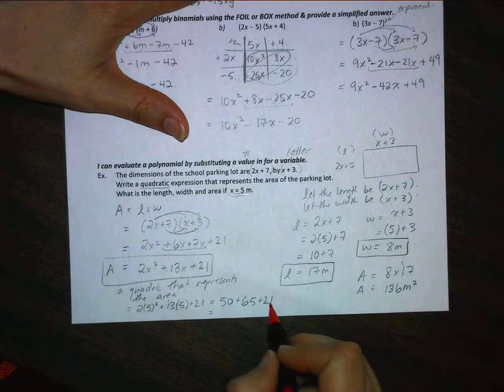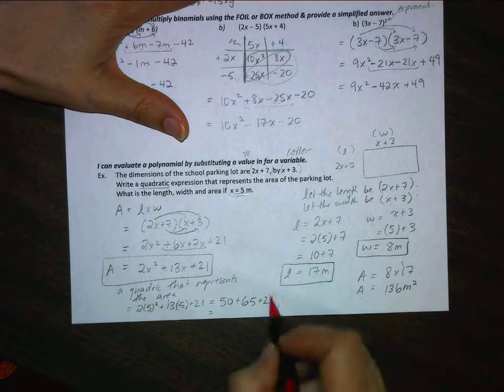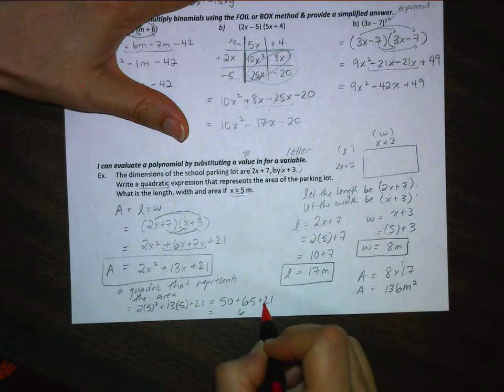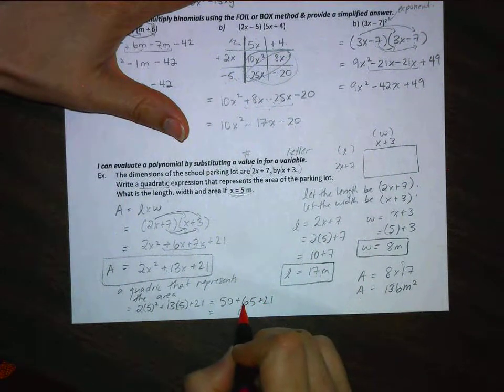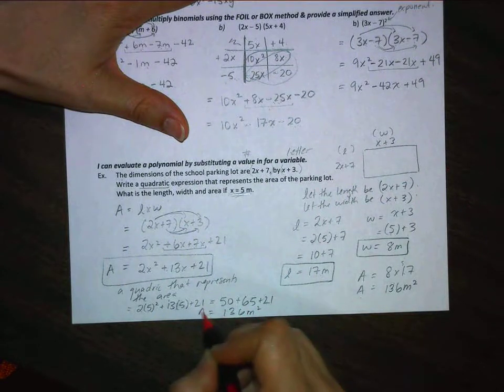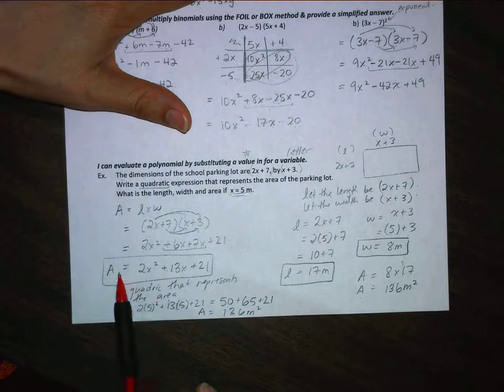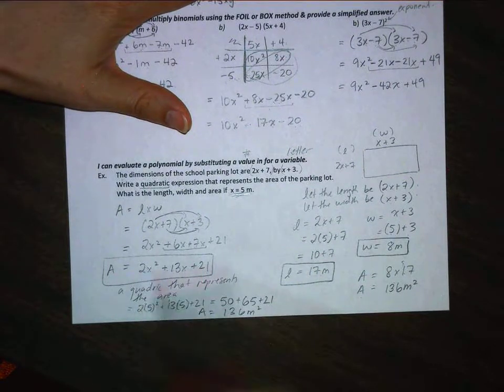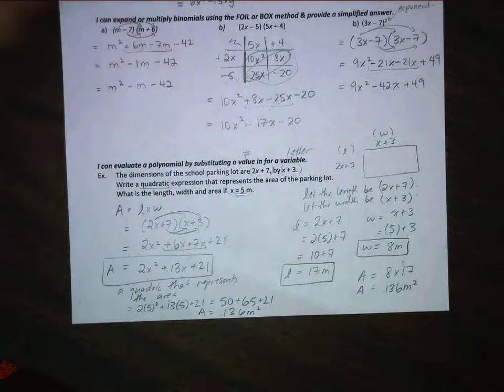So let's see. Now it's better if I do this vertically, but if I look at the ones, it's 1 plus 5 is 6, and 2 plus 6 is 8, and that's 136. Oh look, it's the same. And that makes sense because this quadratic came from multiplying these binomials. So it really doesn't matter if I multiply these numbers or if I put in 5 in here because they both came from the same spot. All right, I'm going to stop this, and the next video will be for page number 2.